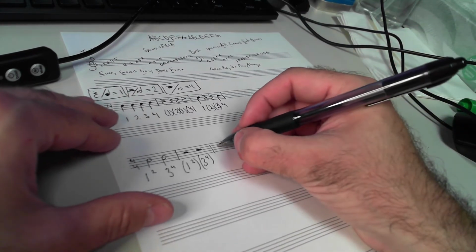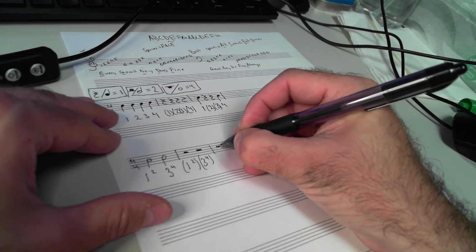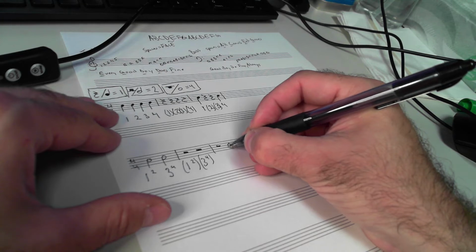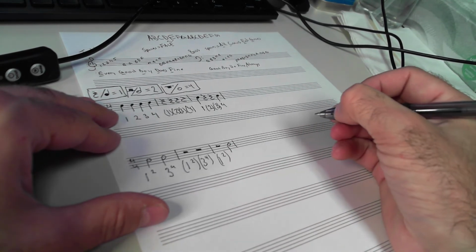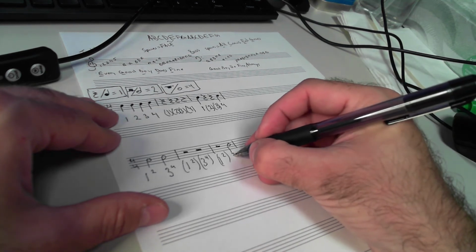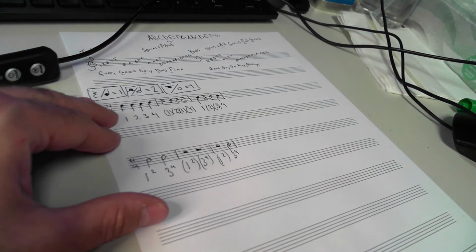Some example of that being kind of mixed together. Here's a half rest, followed by a half note. So we would have big 1, little 2 in parentheses. You cannot forget that. Big 3, little 4.